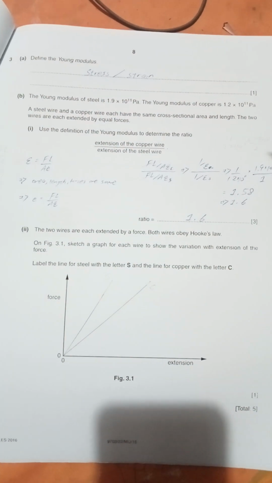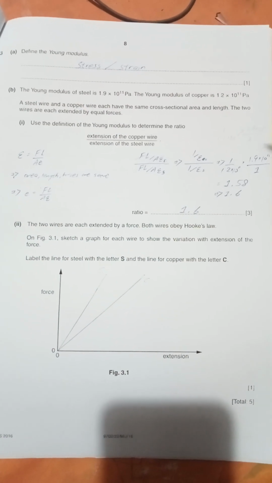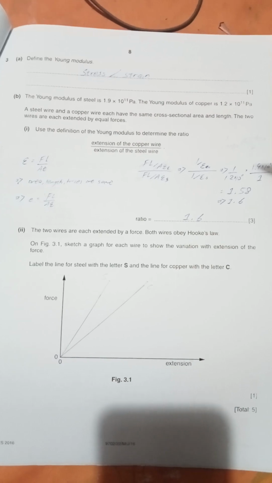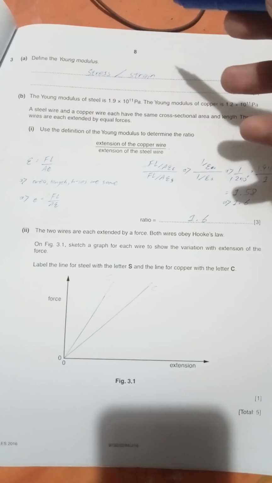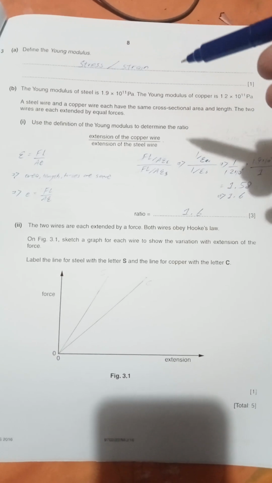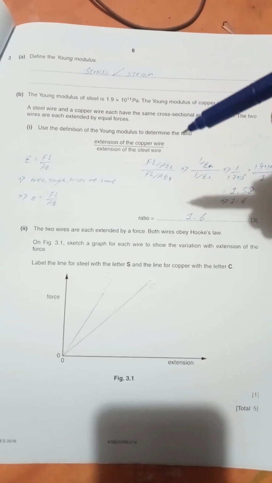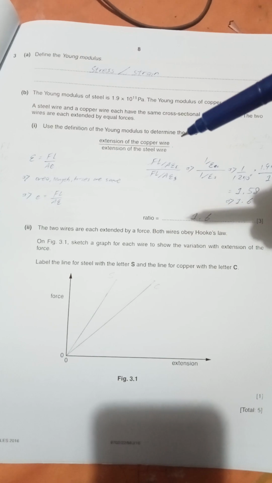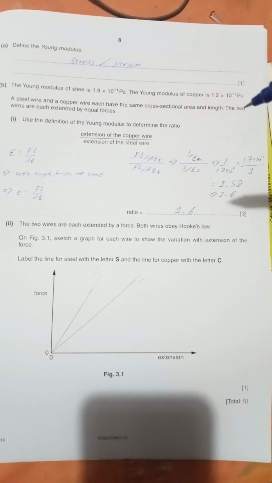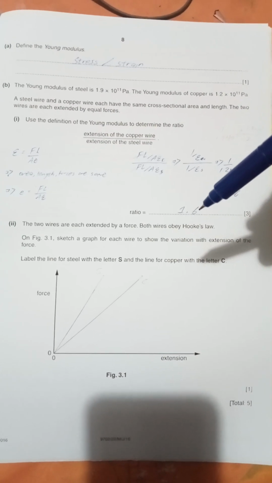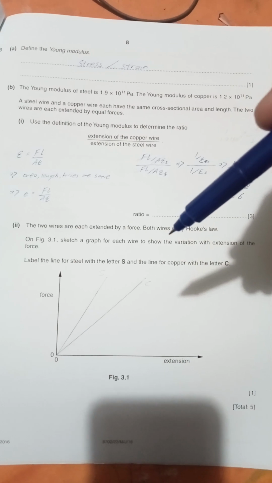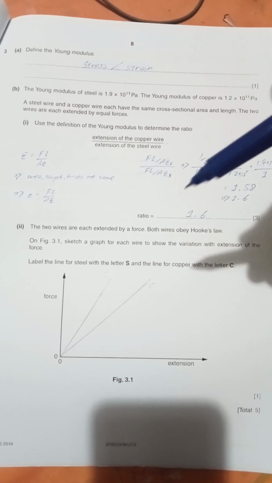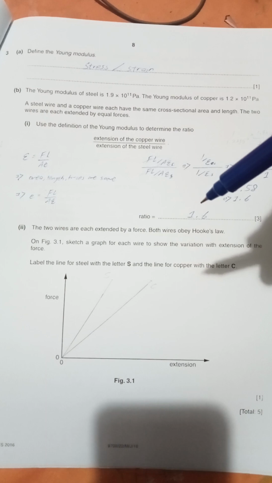Now the next question is related to elasticity, in which we will define the Young modulus, for which writing the formula is enough. Then we will be using again proving using the ratio formula to further simplify and find out the correct answer. Now for this question we must be really careful.